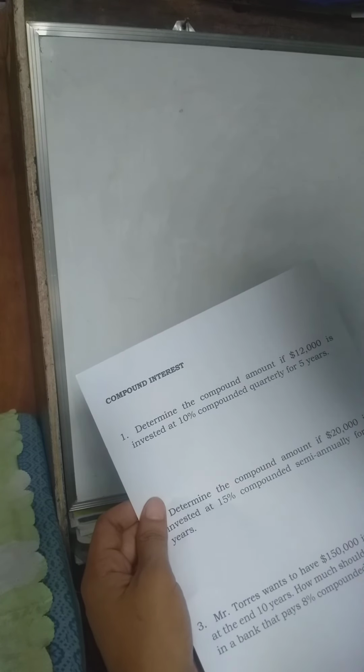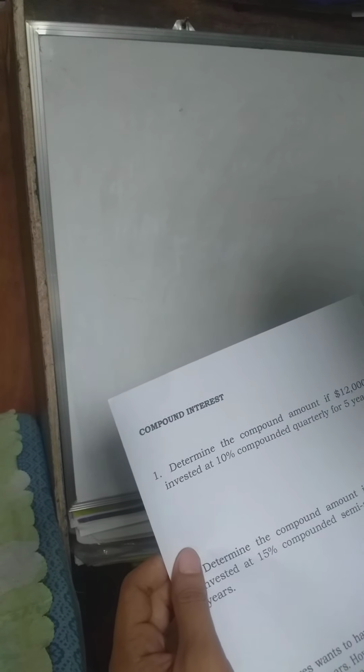Hi, good day. Today, we will learn about compound interest. Let's start with problem number 1.